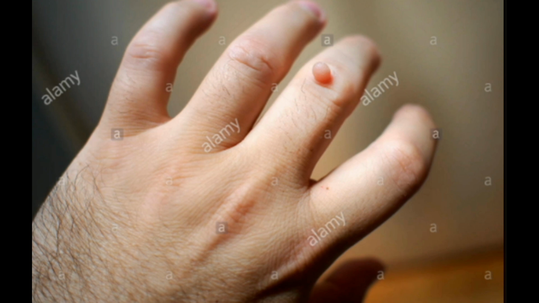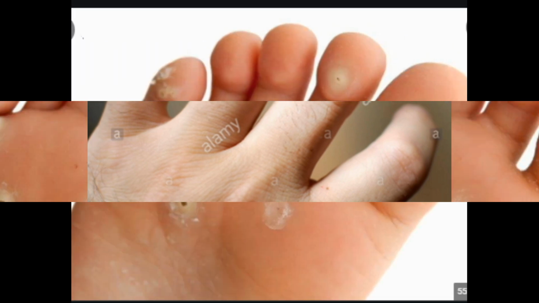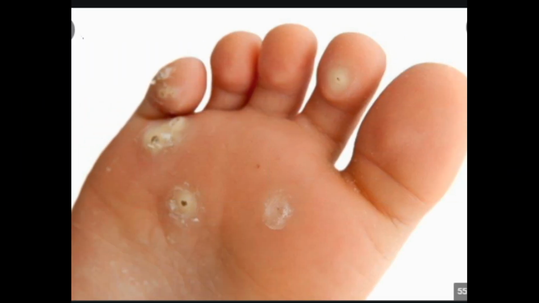Warts can be unsightly and embarrassing. The good news is that warts often go away on their own. They also respond well to treatment. The virus that causes warts spreads easily. Be sure to take the necessary steps to prevent warts from infecting other people or other parts of your body. Your doctor can recommend the best at-home or in-office treatment to get rid of warts.